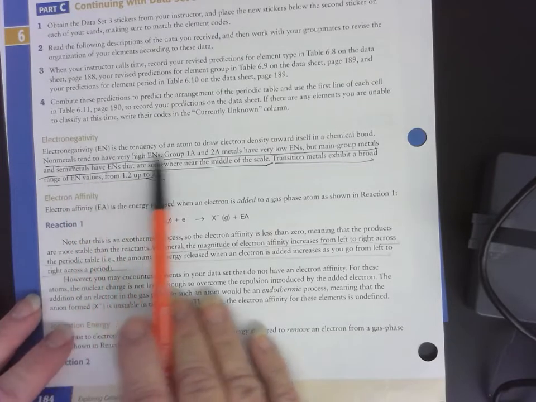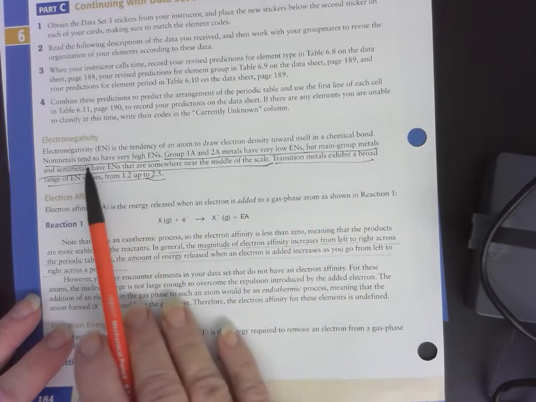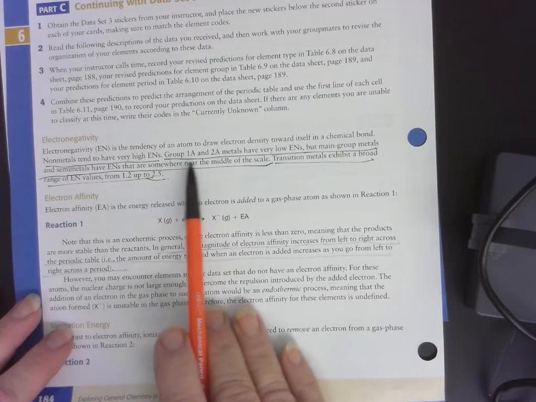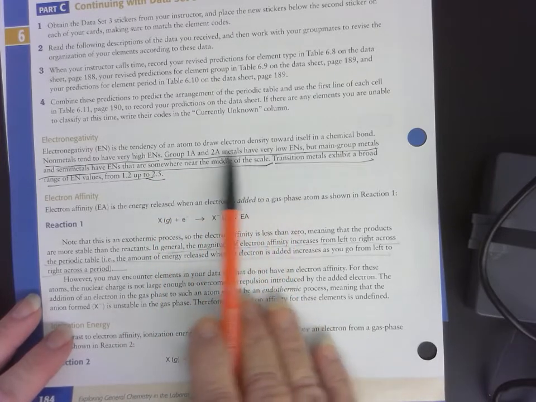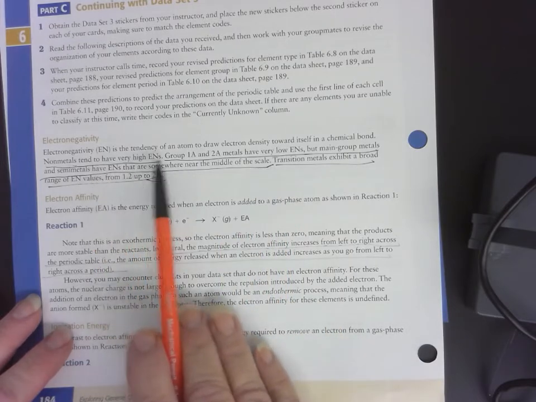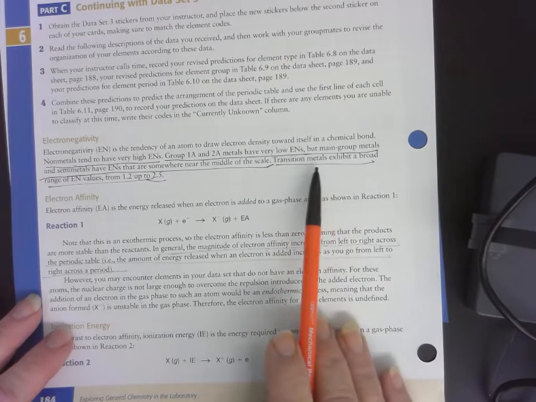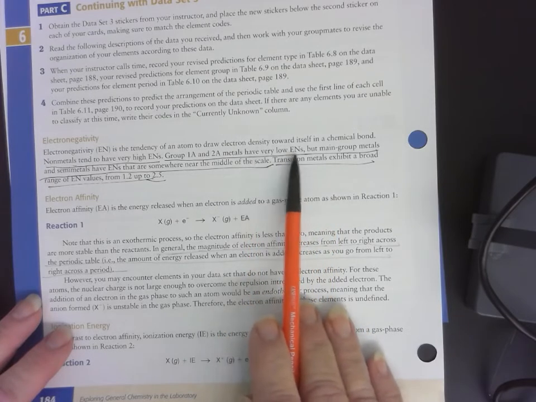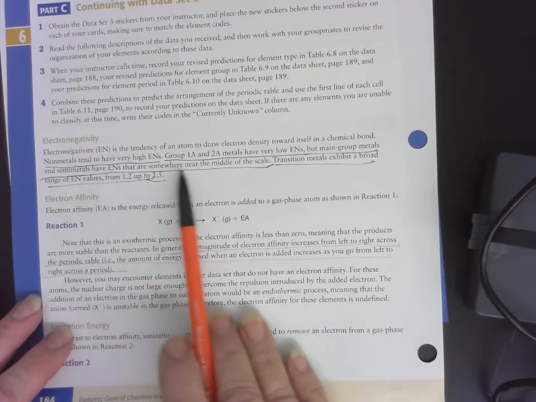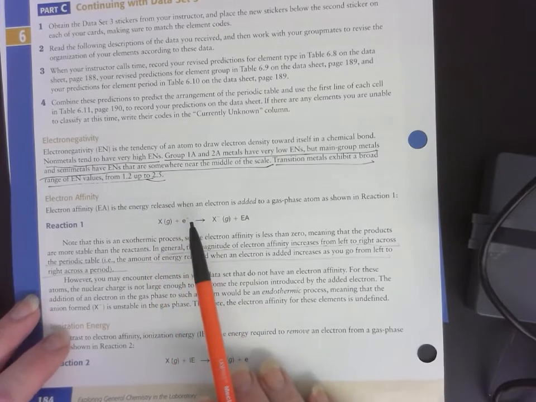So that's the tendency of an atom to draw electron density towards itself in a chemical bond. So nonmetals tend to have very high electronegativity. Group 1 and 2 metals, we can even get more distinguishing here. So nonmetals have high electronegativity, and metals that are group 1 and 2 have low, and main group and semi-metals have somewhere in the middle, and transition metals have a broad range.